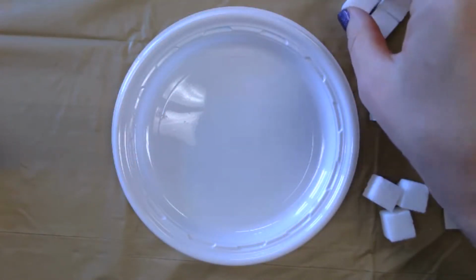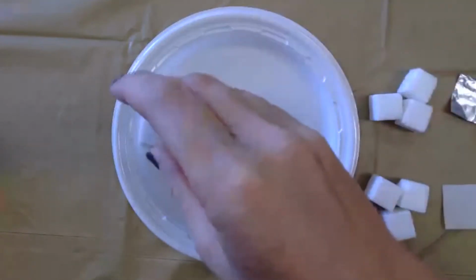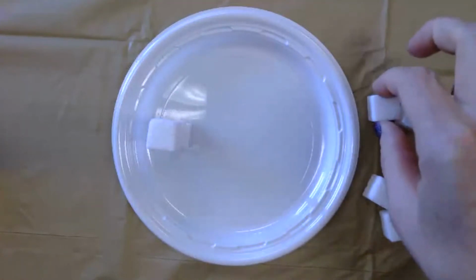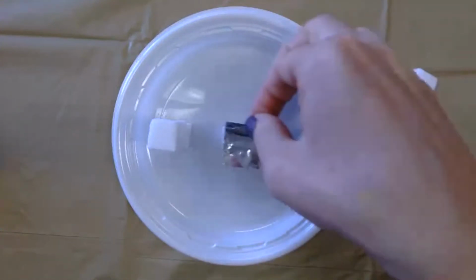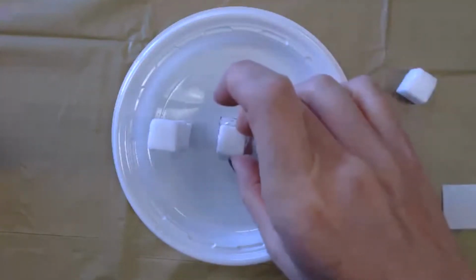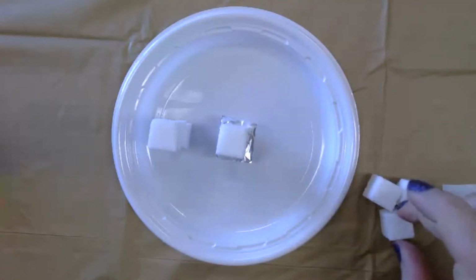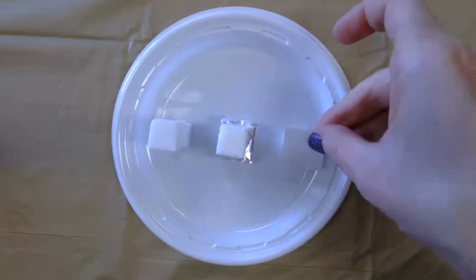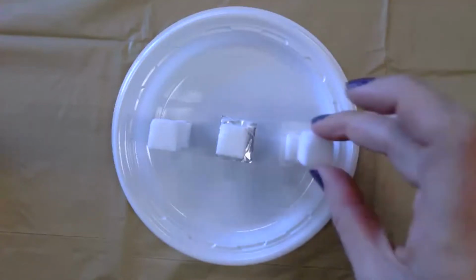All right, we are gonna start by making a tower with 3 sugar cubes on the plate. So it's going to be tower number 1. Next step, we're going to make tower number 2, but tower number 2 is going to be a little bit different. It's going to be 1 sugar cube, then the piece of foil, and then 2 more sugar cubes on top of the foil. Tower number 2. And tower number 3 is going to be 1 sugar cube, piece of paper towel, and then the 2 sugar cubes on top.